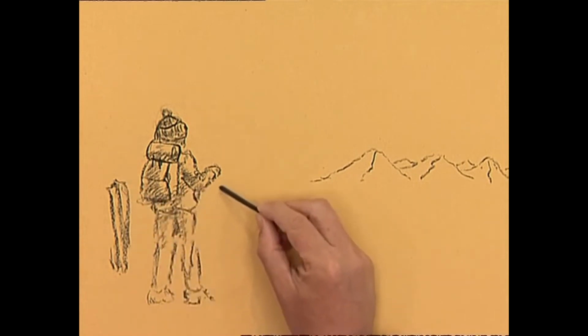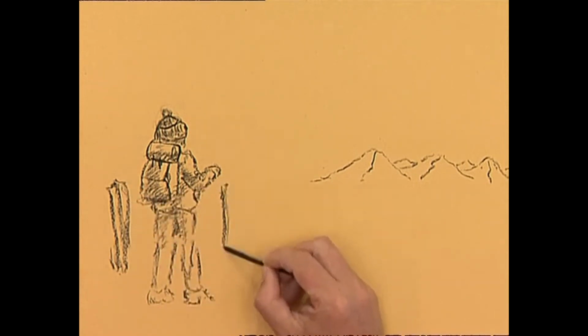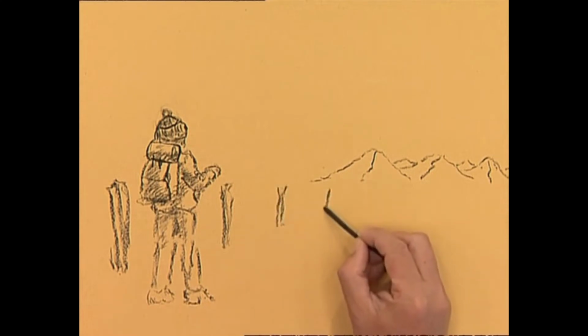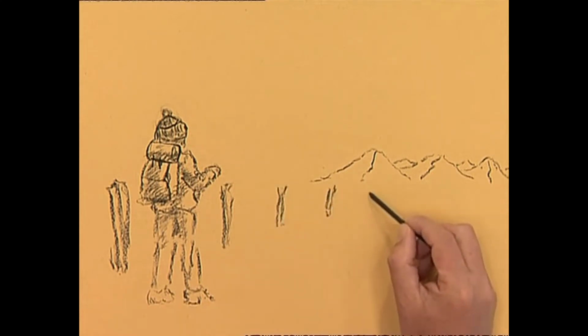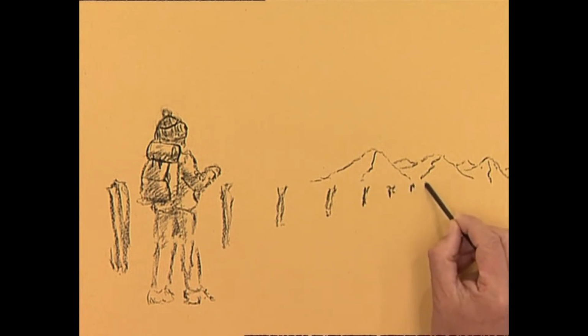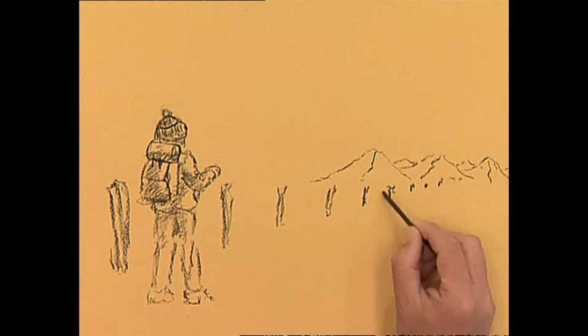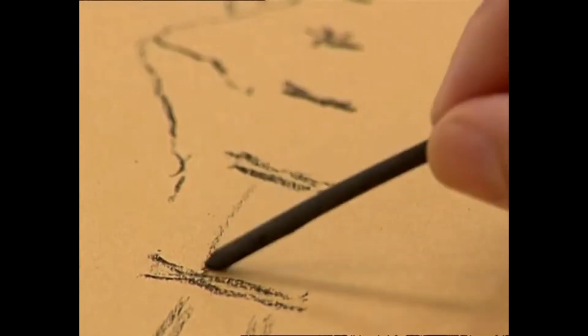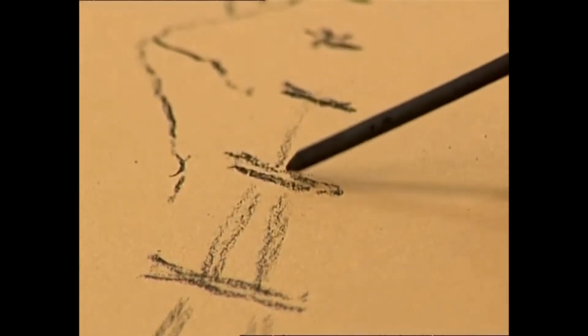And as it gets further away, it gets smaller, and smaller, and smaller. And see what else happens, they get closer together. And then right into the distance, they almost disappear. And put the fence in as well. And again, that gets thinner and thinner until it's almost just a line in the distance.